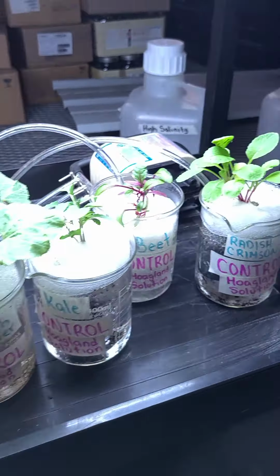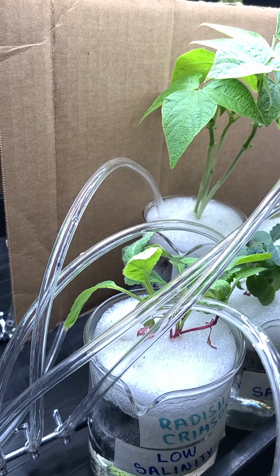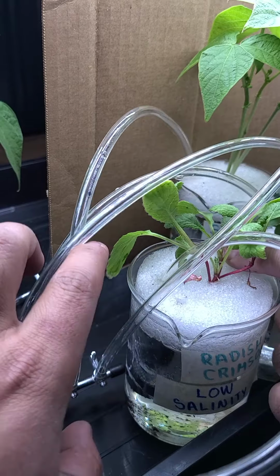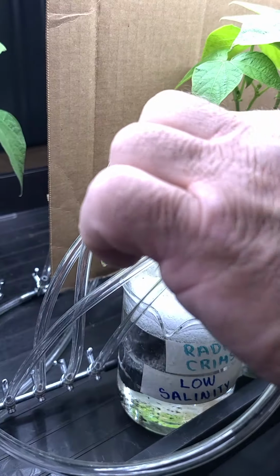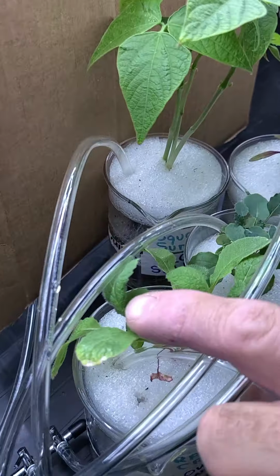We'll put a quick pause and rearrange it so you can see what the low salinity looks like. Okay, so here we're looking at our low salinity bunch, and from the left over here, we have radishes, and I see a couple of them where the older leaves look like they're dead. I see a little bit of perhaps something up there, maybe something going on on that leaf.